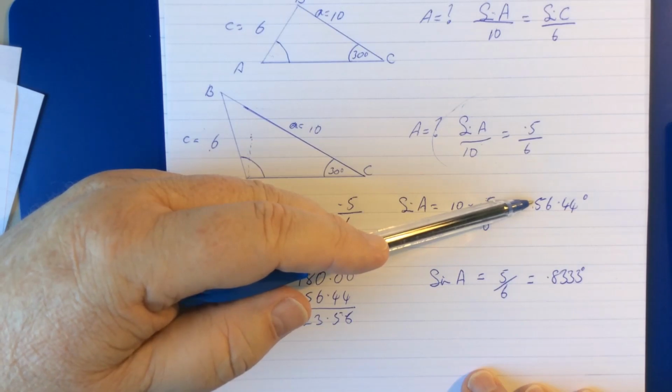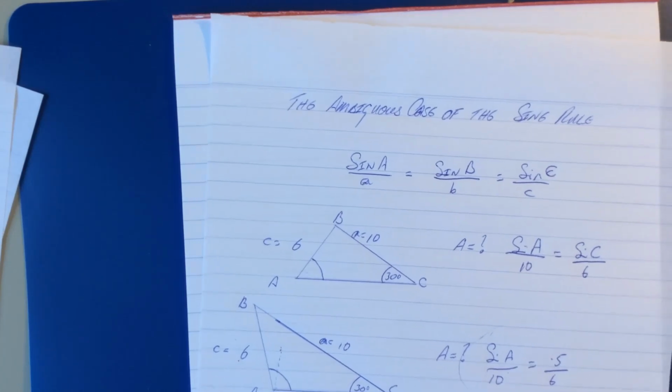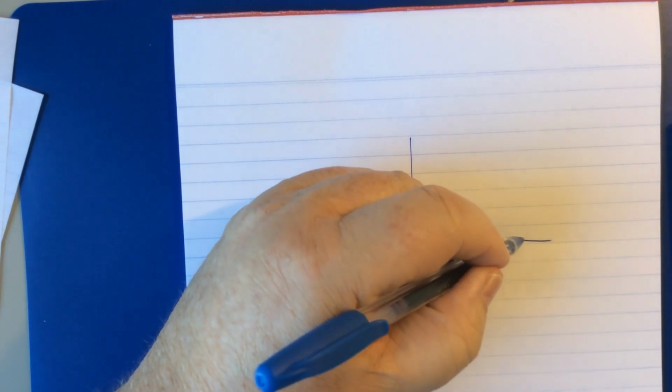Now there is a reason for this, and those of you who are daring enough can have a look in the circular trigonometry playlist, and you will see the following explanation, which I will attempt to do very, very quickly here.